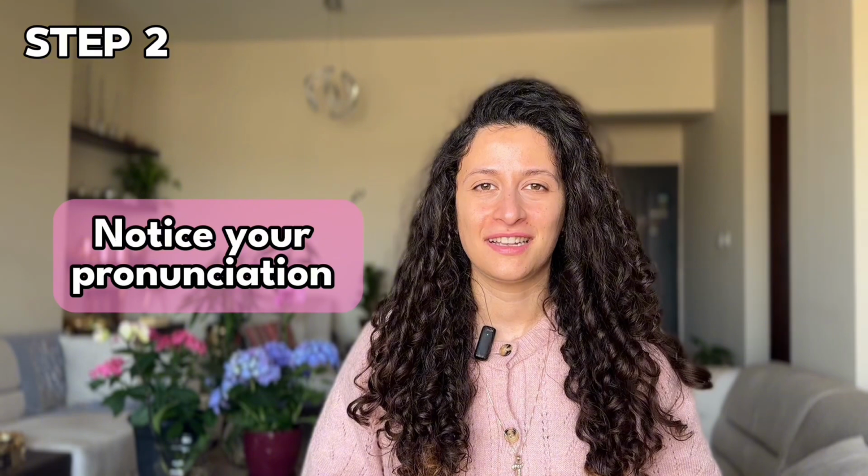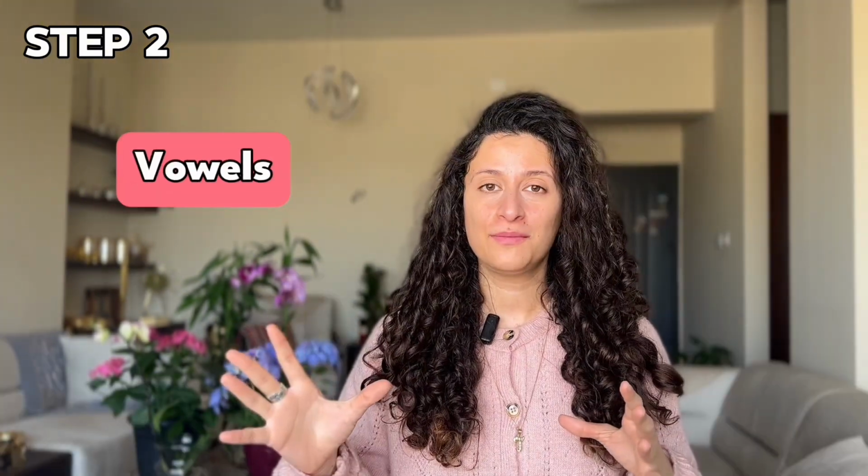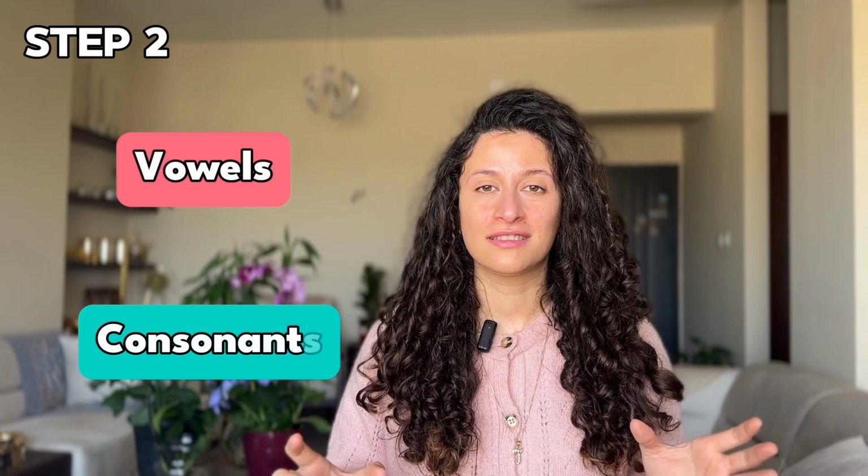And this takes me to step number 2, which is notice your pronunciation. Of course, to master any accent, you're going to have to pay close attention to how you pronounce certain letters and certain words. I'm going to divide the pronunciation into 2 parts: the vowels and the consonants.